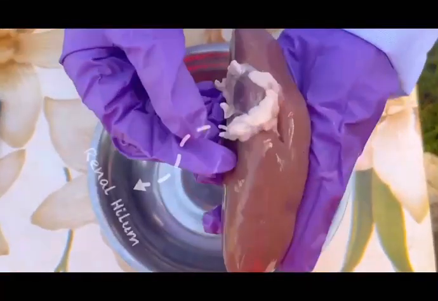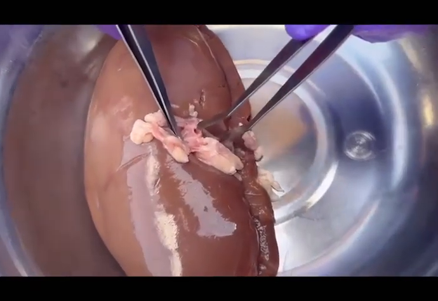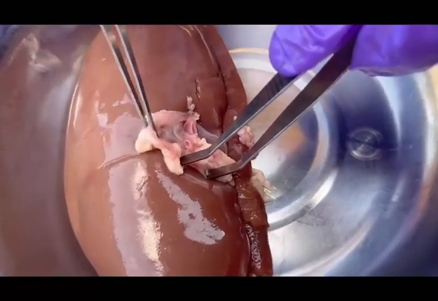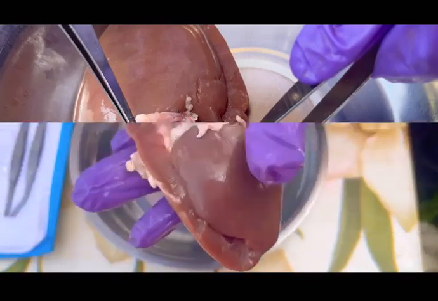If we look closely at the inner curve of the kidney, we can see the small indentation called the renal hilum. This area serves as the entry and exit point for three important structures: the renal artery, the renal vein, and the ureter connecting the kidney to the rest of the body. At the hilum, we can identify the ureter, the renal artery, and the renal vein. The ureter, which is often surrounded by extra fat tissue, extends downward from the kidney and serves as the passage that carries urine to the urinary bladder.